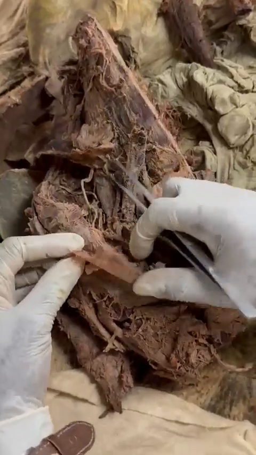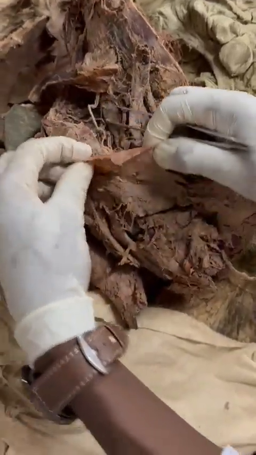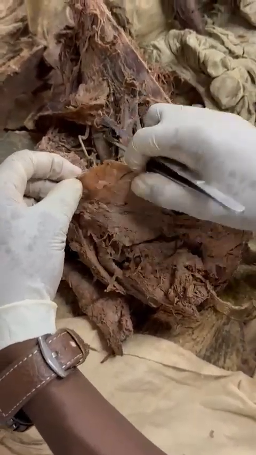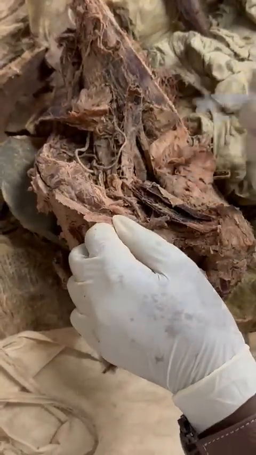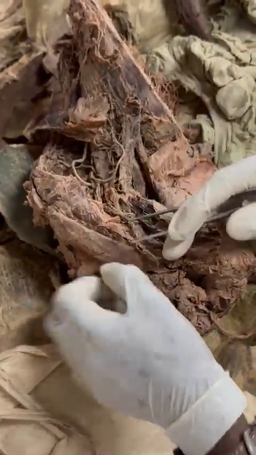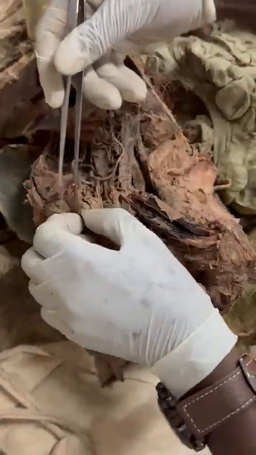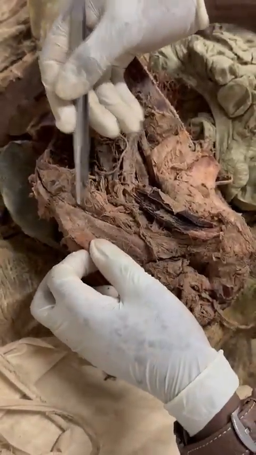You can appreciate we have this fascia here. This is the rectus sheath, which covers the rectus abdominis and the pyramidalis muscle. And then you can appreciate here you have the external oblique muscle.